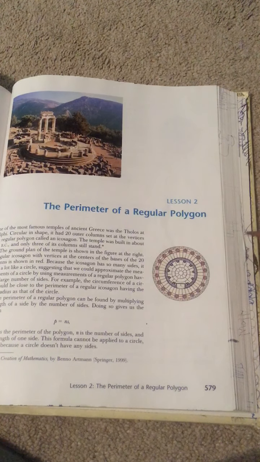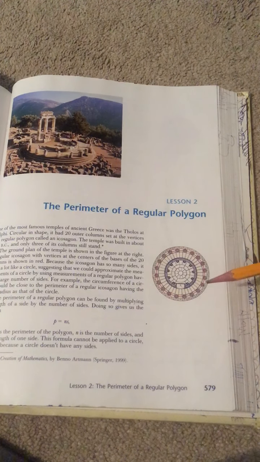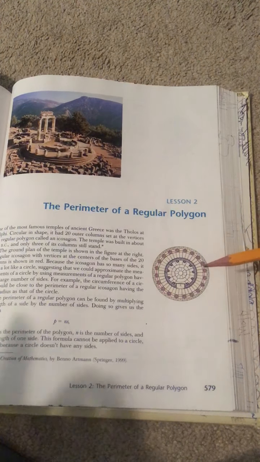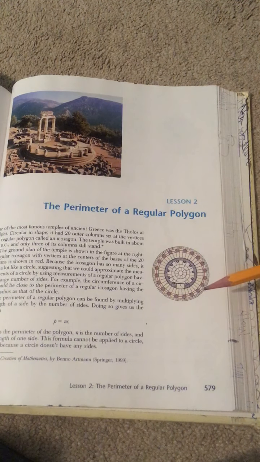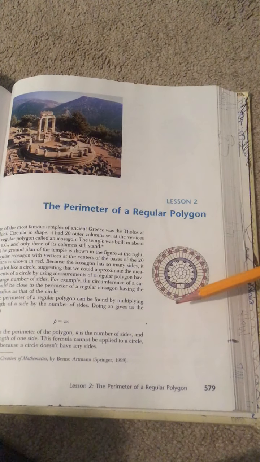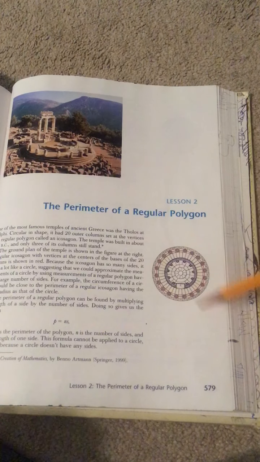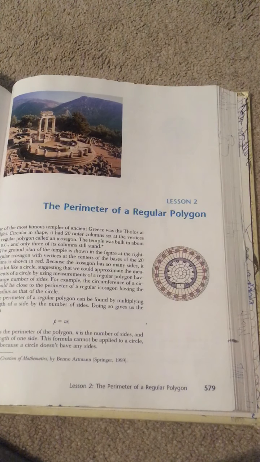You don't have any sides in a circle. But what you do have in both a regular polygon and a circle is a radius. So the attempt here is, what if we could make a formula for the perimeter of a regular polygon that doesn't rely at all on the length of the sides, but relies instead on the radius?